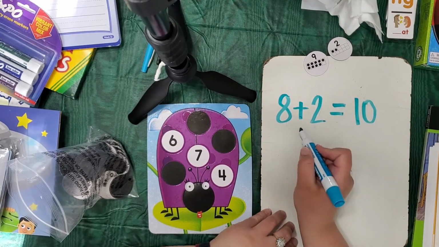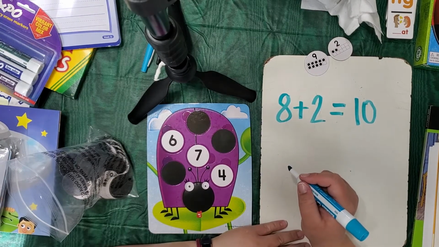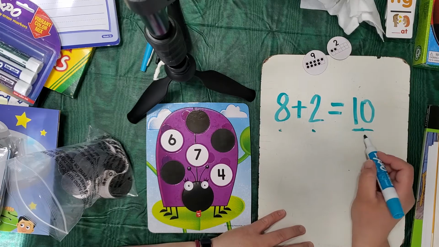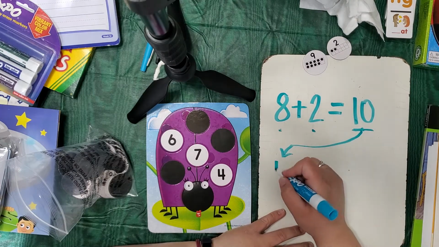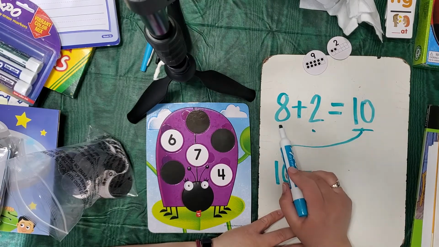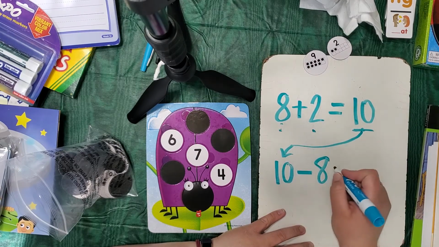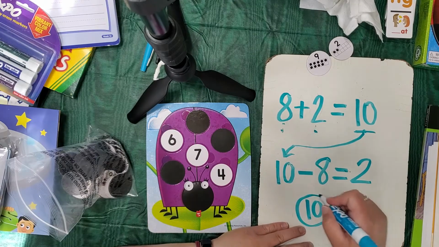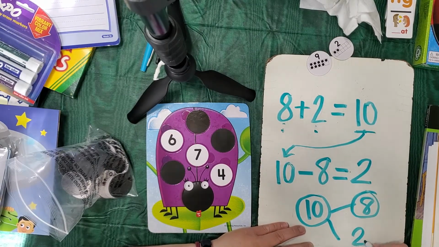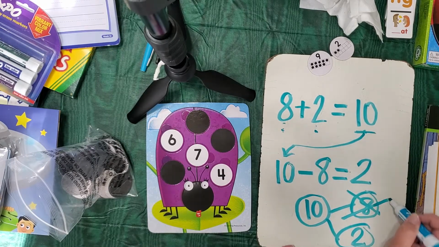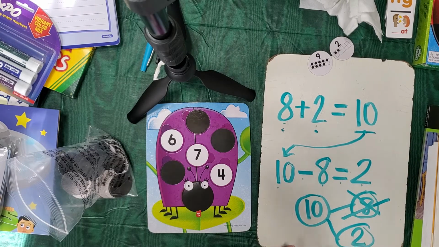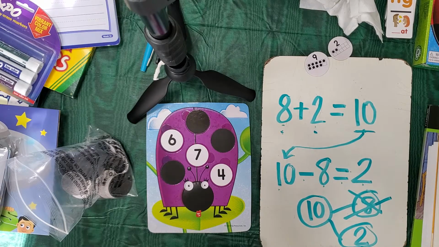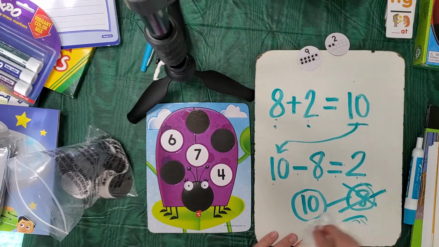If you wanted to change this from an addition sentence into a subtraction sentence, you would have to start with your whole first, because in addition we do part plus part equals whole. So we could take this whole and make that our first number, and we could say that 10 minus one of our parts. So if we say 10 minus 8, it would equal our second part, 2. That would look the same as this number bond, 10 in the whole, 8 and 2 in the parts. 10, take 8 away, leaves you with 2. 10 minus 8 equals 2. Do you see how I took an addition sentence and I turned it into some subtraction work too? Pretty neat, huh? Let's go on.